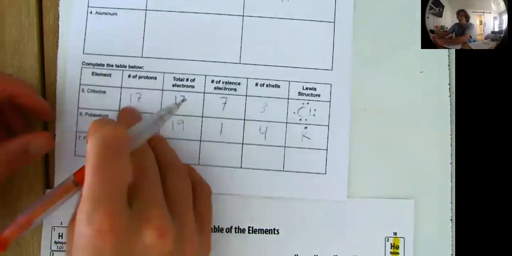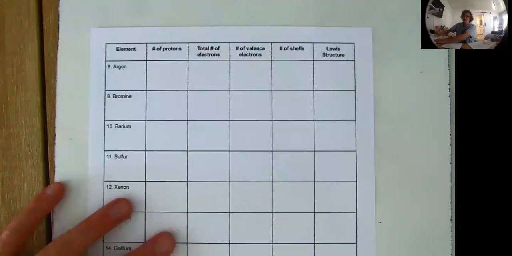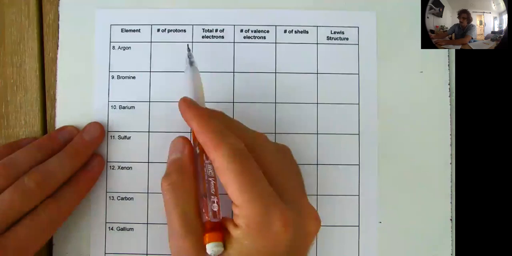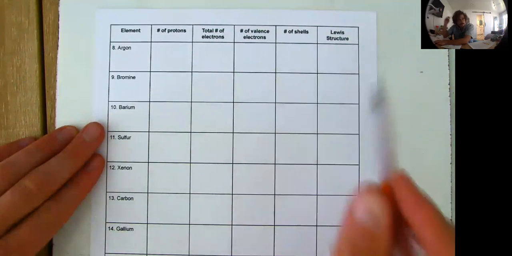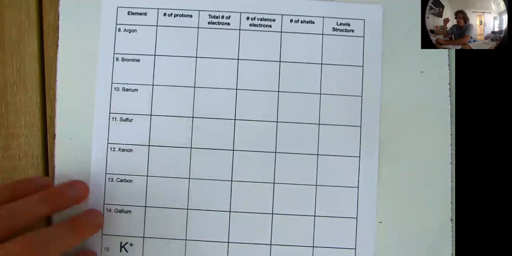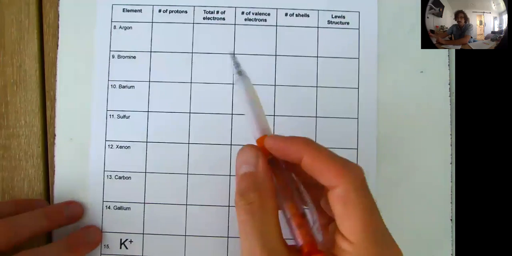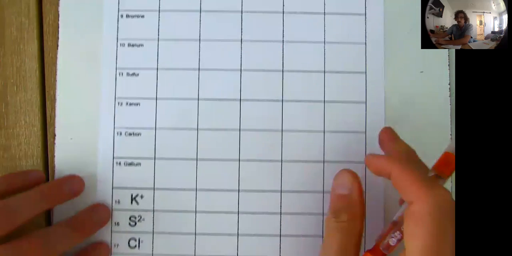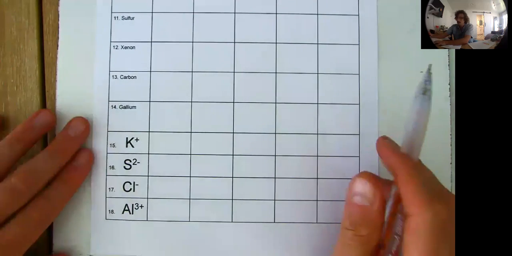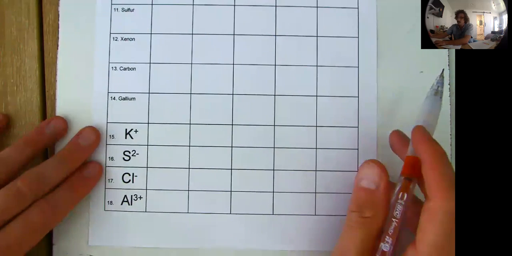Okay, so all of these are more practice of doing the same thing, where we're finding the number of protons, total number of electrons, number of valence electrons, number of shells, and finally the Lewis structure. You can practice these on your own. All right, there's nothing special about them except for when we get down to here. Okay, so this is where it's different.